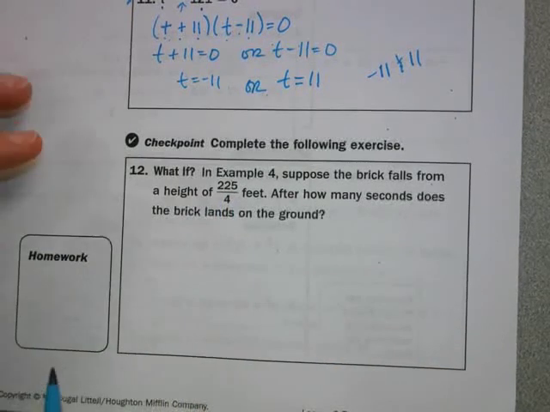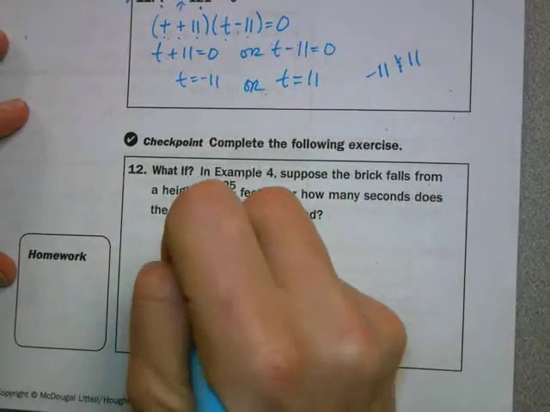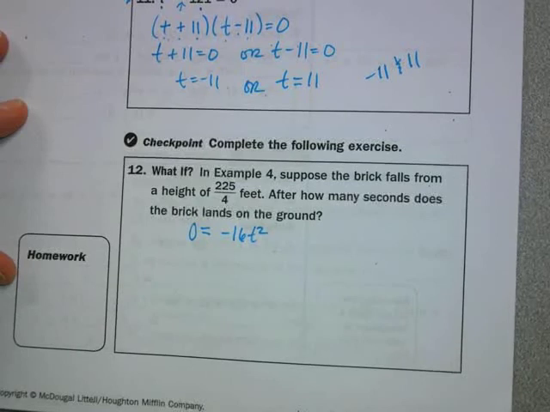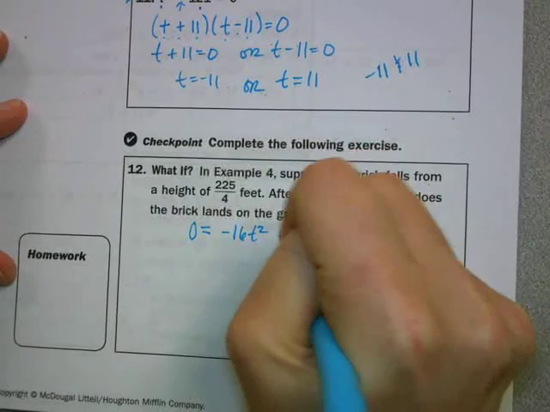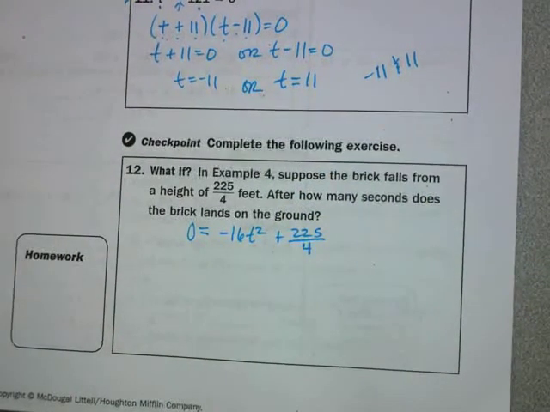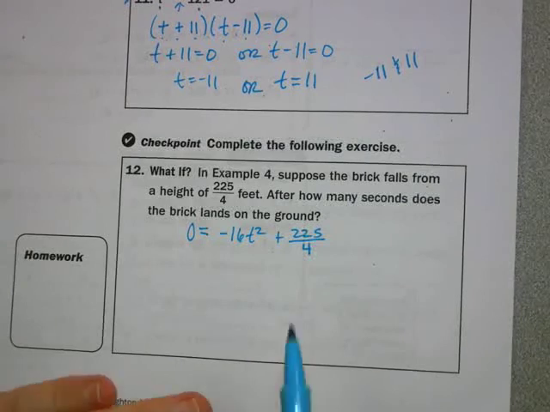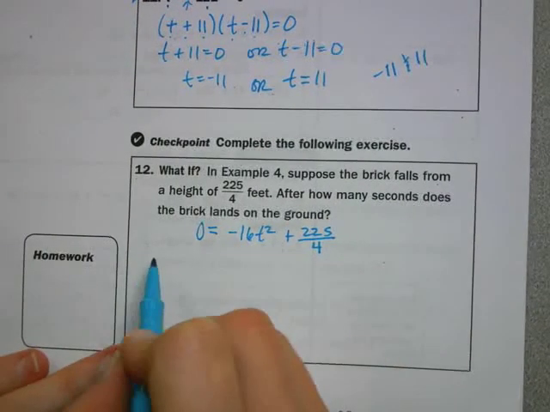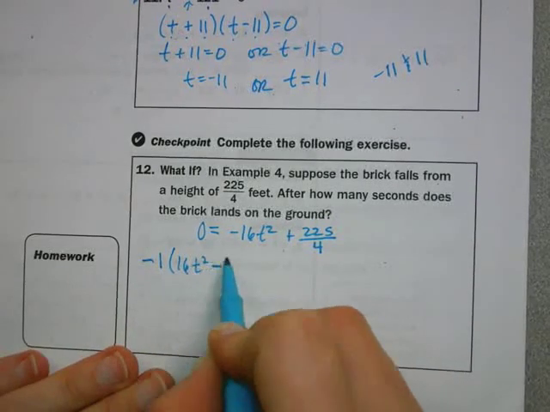So 0 equals negative 16t squared plus vt, that's the initial vertical velocity is still 0, plus 225 over 4. Okay, so just because it's a fraction doesn't change anything. I'm still going to factor out this negative 1, and I'll put the 0 on the other side for those of you that liked it. So negative 1, 16t squared minus 225 over 4 equals 0.